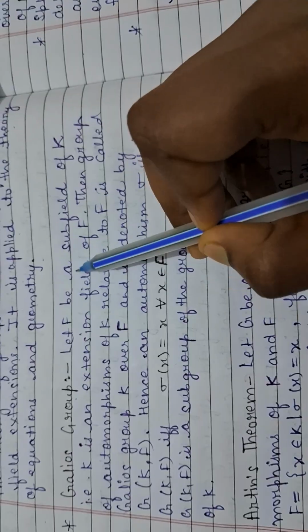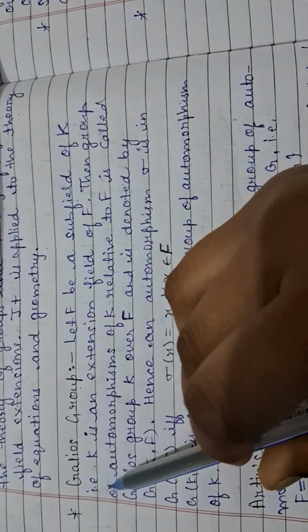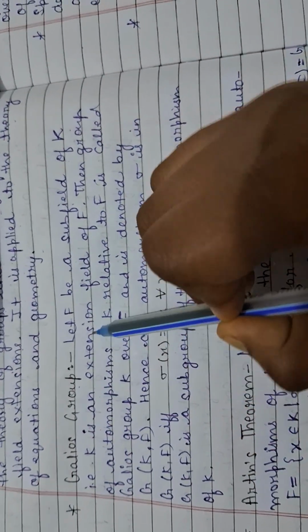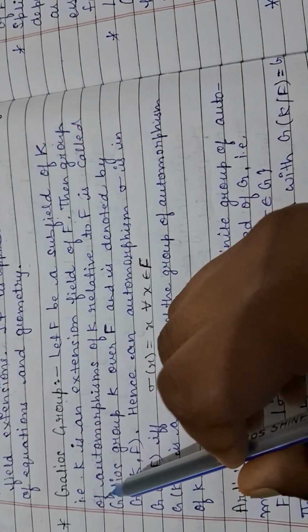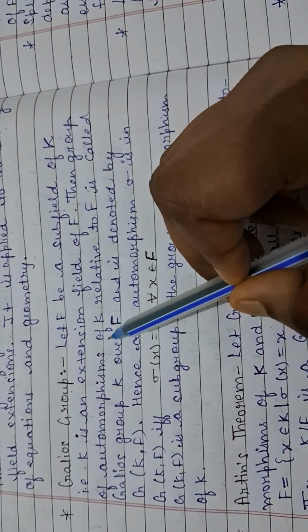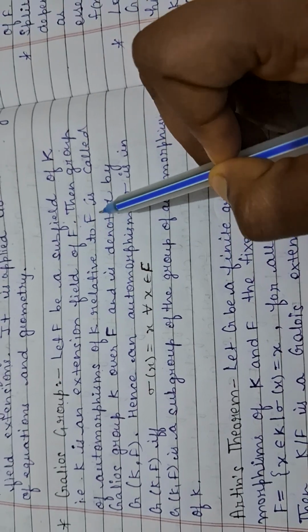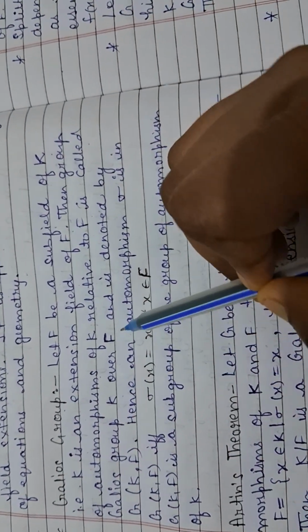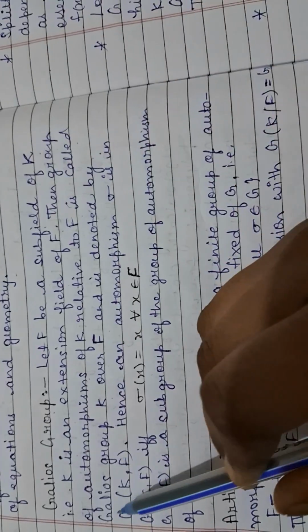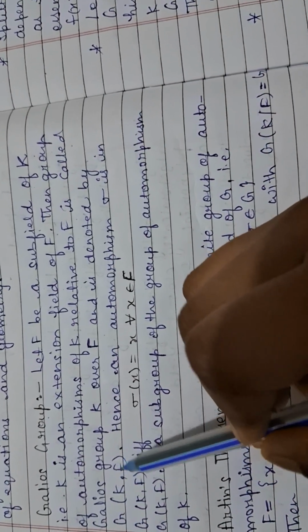Let F be a subfield of K, that is, K is an extension field of F, then the group of automorphisms of K relative to F is called the Galois group of K over F and is denoted by G(K, F).